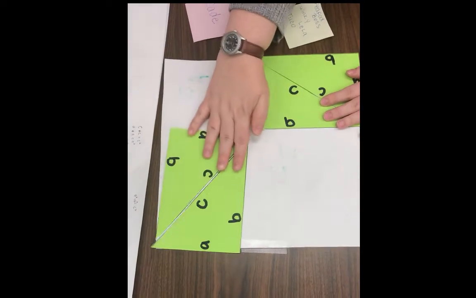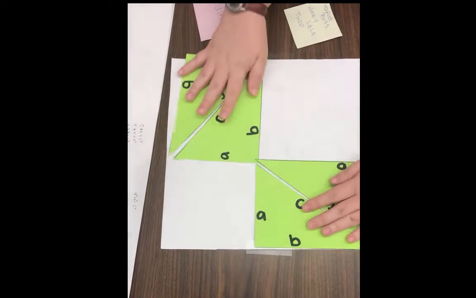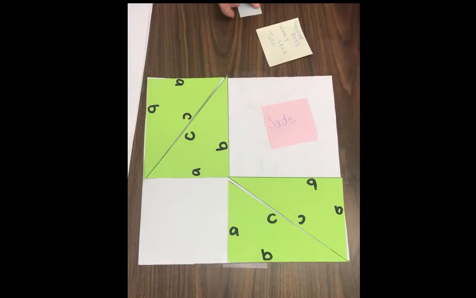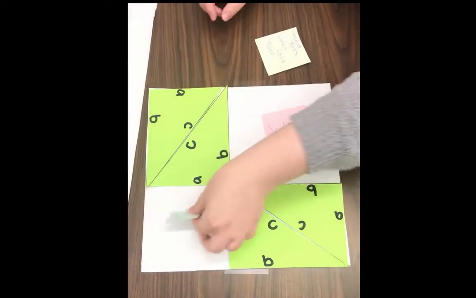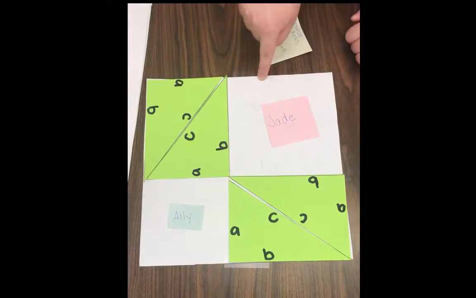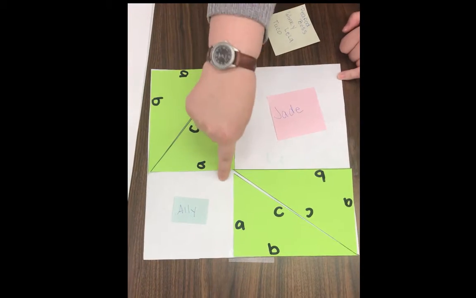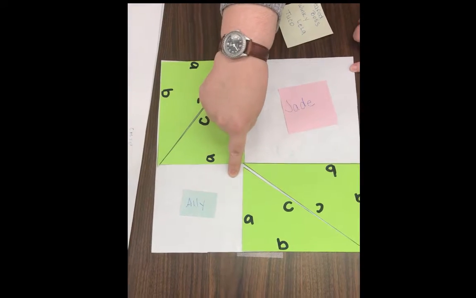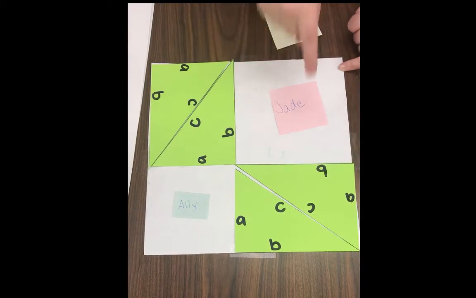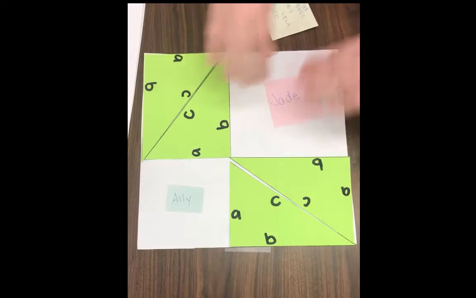Jade is her favorite cat, so she's going to get the bigger square. Allie, she's going to go over here. And we decided that the area of this space is b squared, and the area of this space is a squared, which is the same as my original square area.